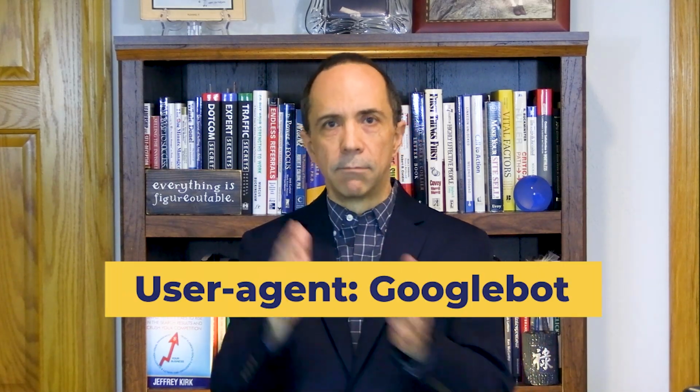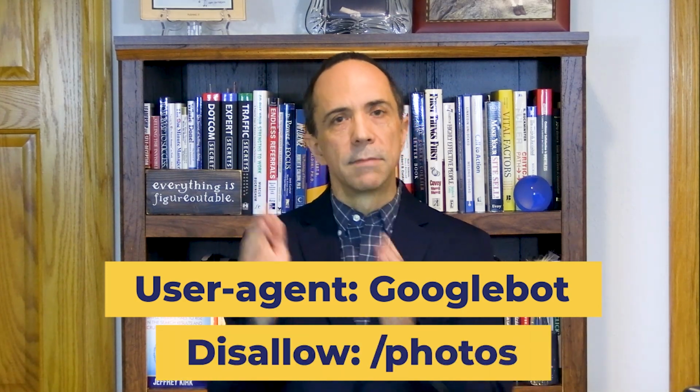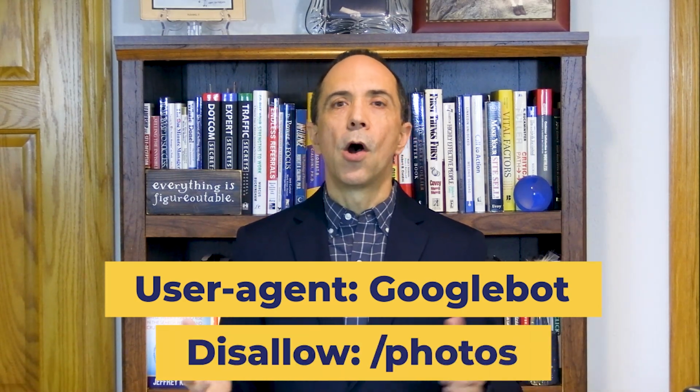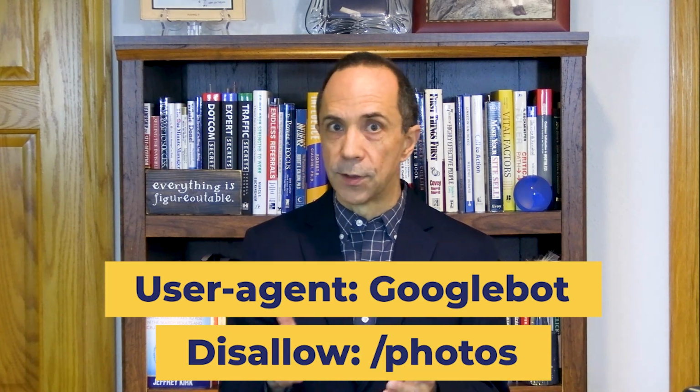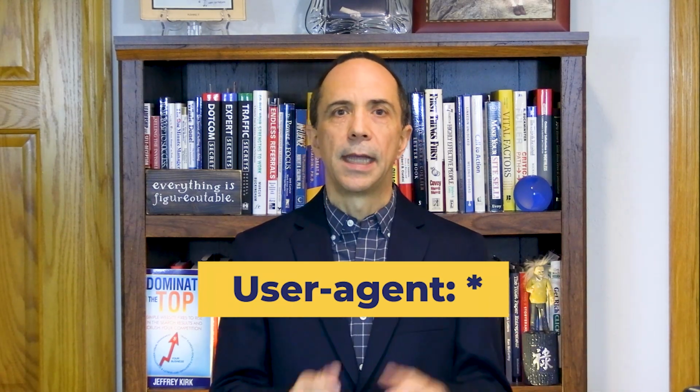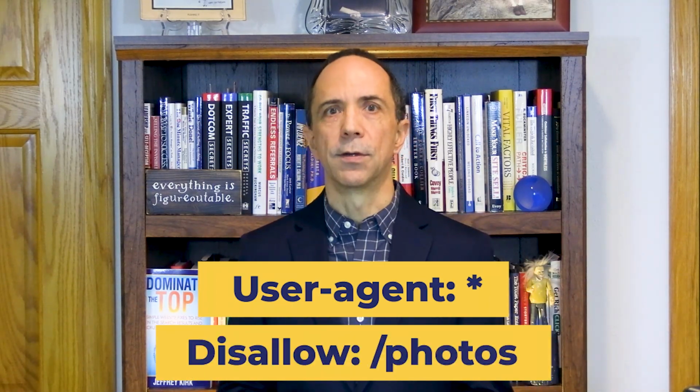For example, if you do not want Google to index the photos directory in your website, you would do something like this. User agent: Googlebot, disallow: /photos. In this case, all the photos in the /photos subdirectory are blocked. Or let's say you don't want just to block Google from indexing the photos directory, but you want to stop all bots. Then you use an asterisk to represent all bots that visit your site. So it'd be user agent: asterisk and then disallow: /photos.